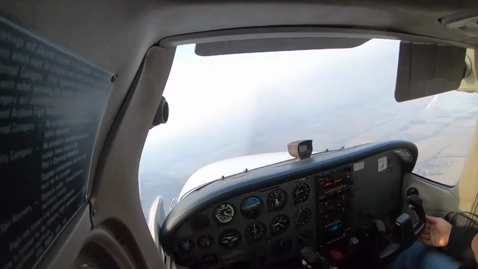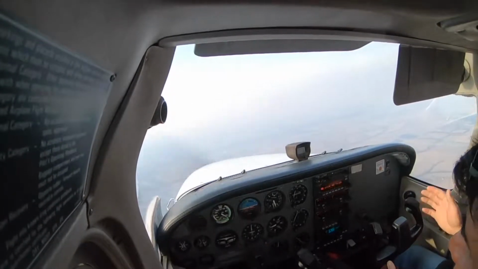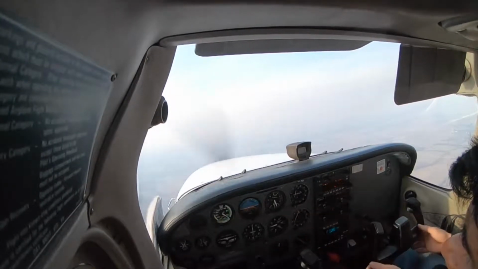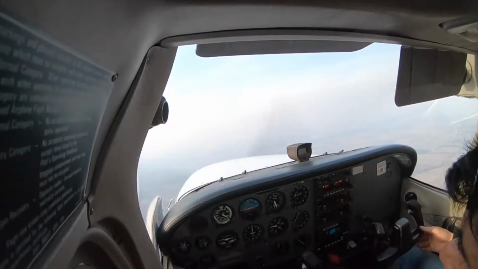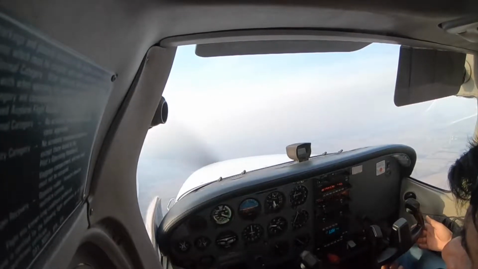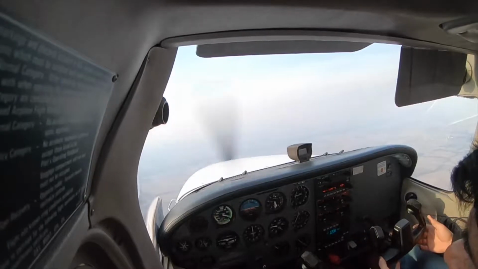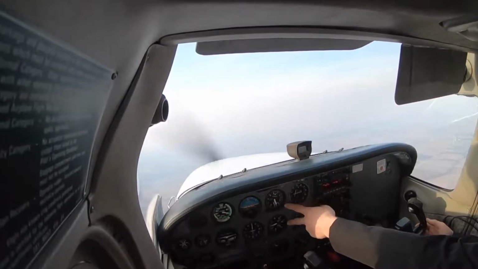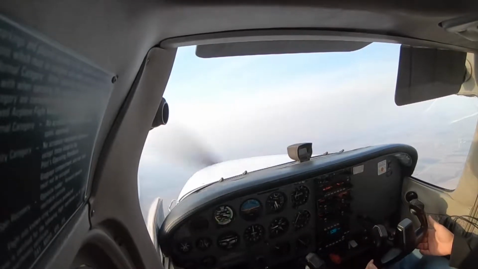That makes sense? Okay, all right, so let's reduce power to 1500 or even a little bit below maybe, and just hold 4,500 as the airplane slows down. So you'll have to bring the nose up, pull the power back, 1500. All right, now hold our altitude. The airplane wants to start descending, right? The nose is going down, hold it up. Don't let it descend, hold it up, there you go.